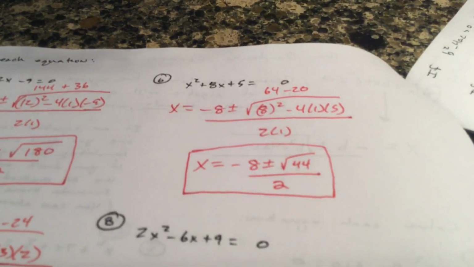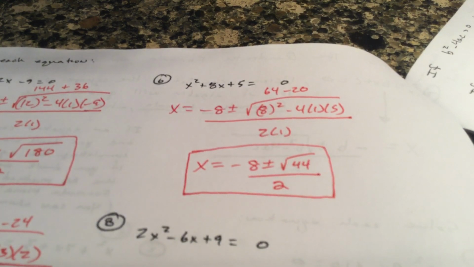Here's the answer there to number 6. Again, always try to see if it will factor. Nothing multiplies to 5 and adds to 8, so that's why I use the quadratic formula. Root 44 is a decimal. We're going to leave it like that.